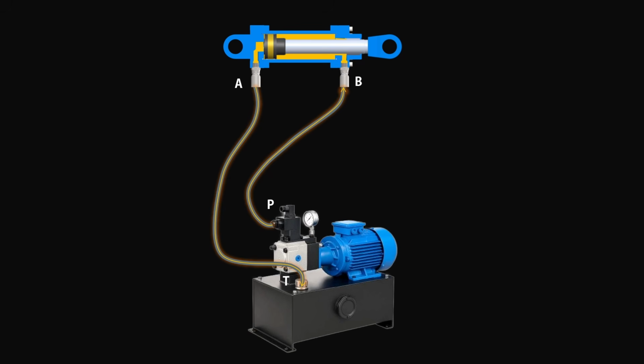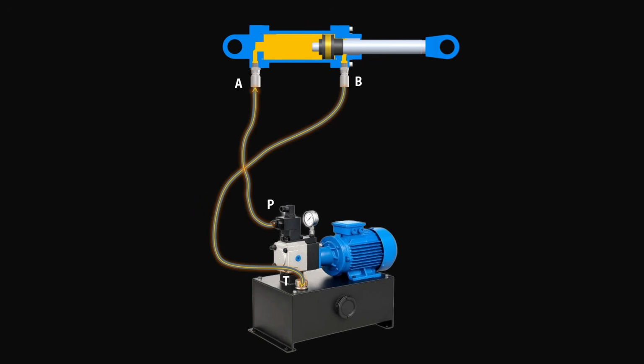Now once the cylinder is fully retracted, to extend it again, we again need to change both the pressure and tank connections, like this. Now, on paper, it looks simple and logical. But can we really do this in an actual machine? Disconnecting and reconnecting the hydraulic hoses manually from one port of the cylinder to the other for every stroke of the cylinder? No, of course not.